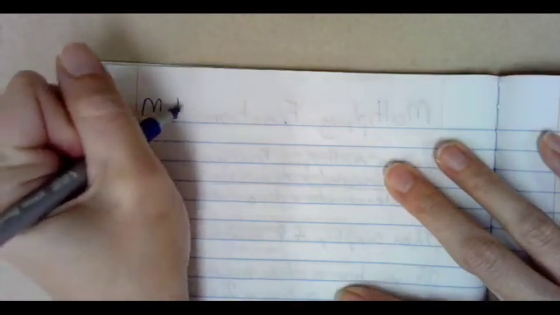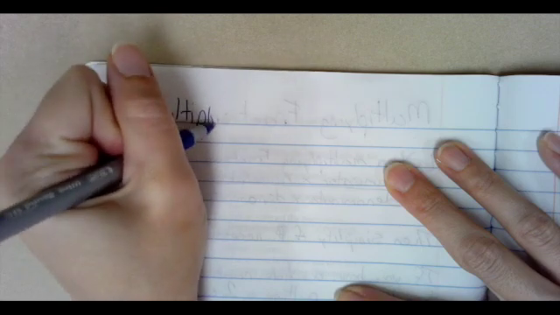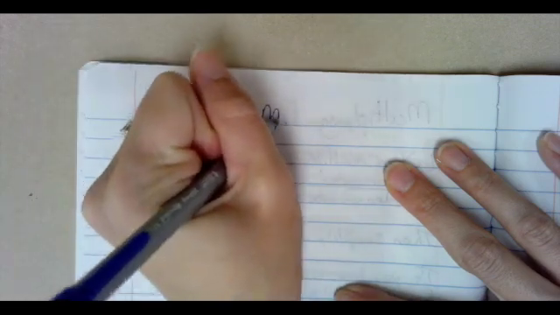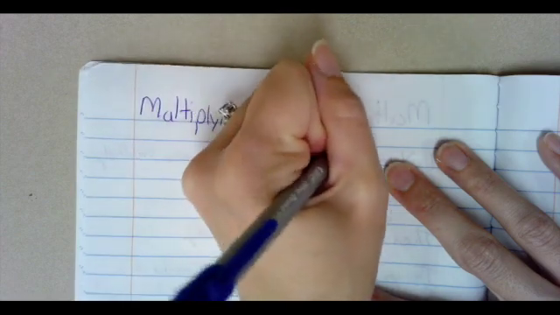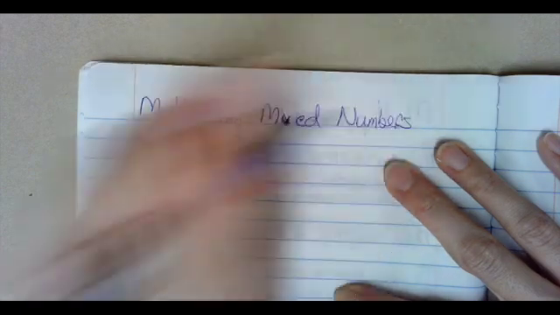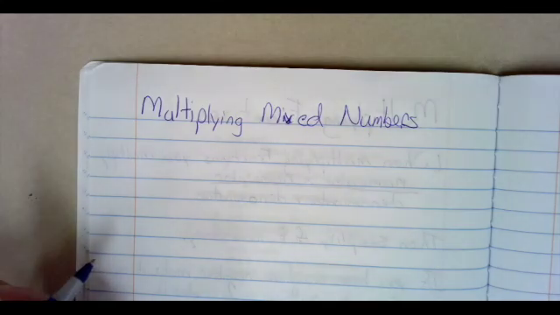On page 26, write page 26 wherever you're keeping up with your page numbers. At the top, you're going to write multiplying mixed numbers. This is still easier than adding and subtracting mixed numbers.